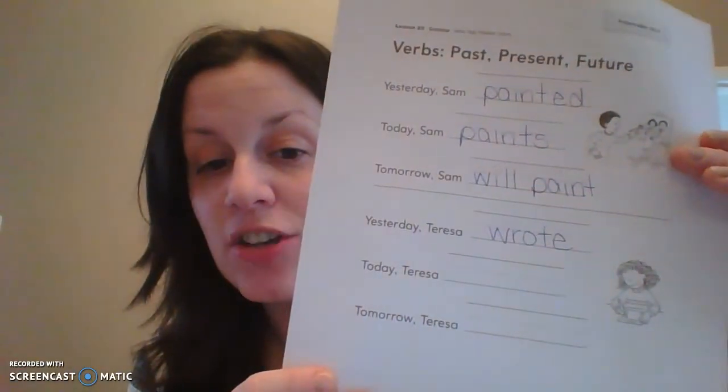Okay, so next, now we're going to look at where it says, today, Teresa. So since we're talking about today, that is going to be present tense. So with present tense, we are not going to change the way we write the word write. It's still going to be the word write. It's not going to be the word wrote, because wrote would mean that it happened in the past. So for the word write, if we are going to have that Teresa is writing currently, so today Teresa writes. We are just going to add an S on it like we normally do.